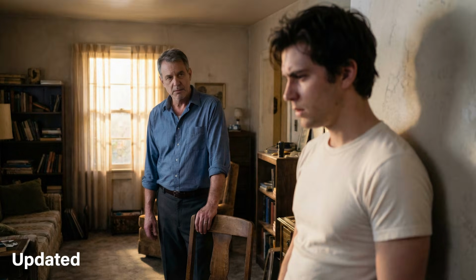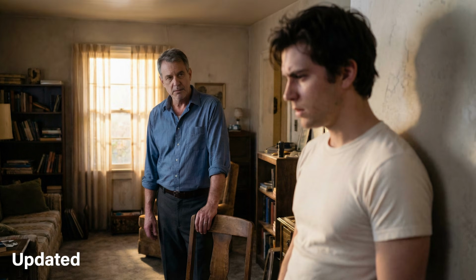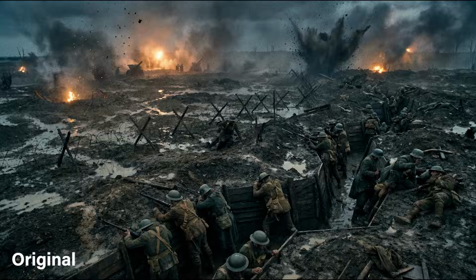In this case, for the father and son scene, it looks like the major change is the weight of the lighting. It increased the brightness to give more of a real-life documentary look. It's an interesting take on how to make it look more real, so you can experiment a lot with this.